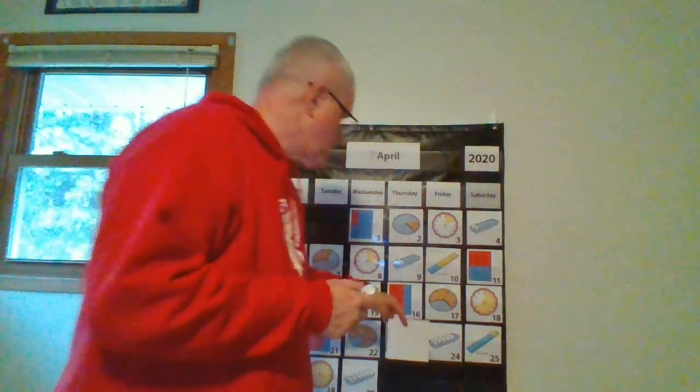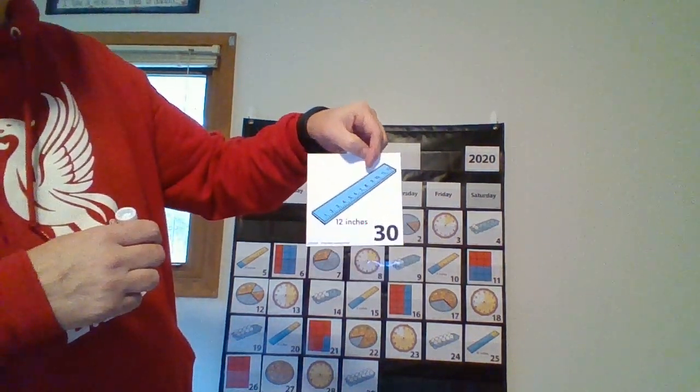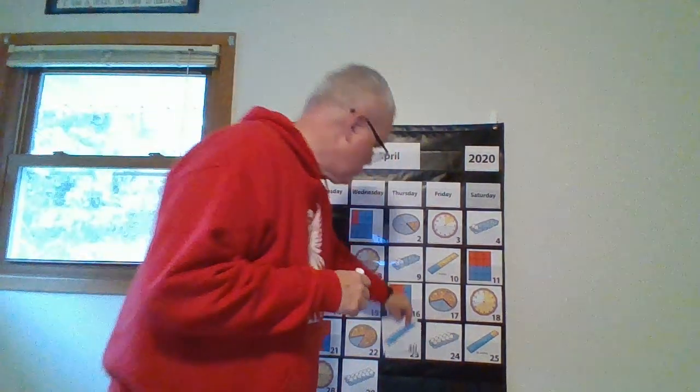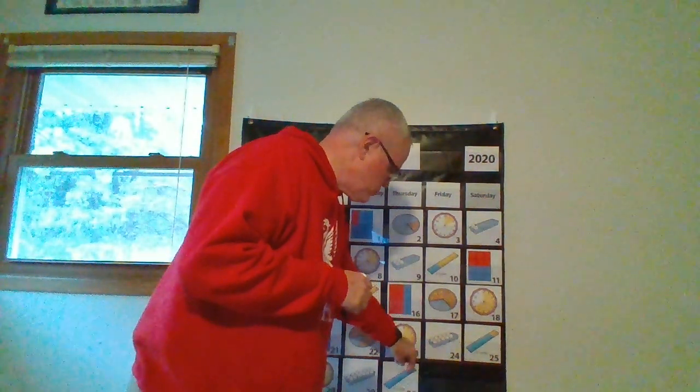And so for tomorrow, what might we expect? The whole ruler being filled in, right? 12 out of 12, 12 inches out of 12 inches.